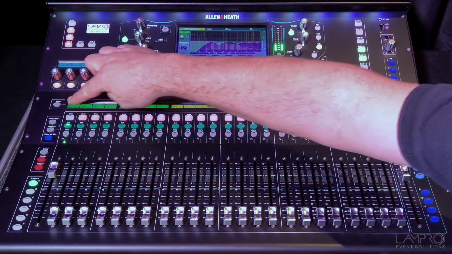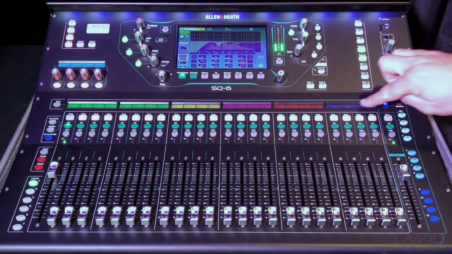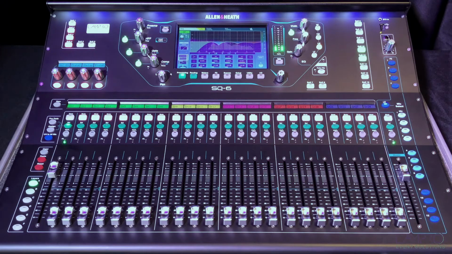The View button is used with the scribble strips to display all the input channel numbers and patching configurations that the channels have been assigned to. If a channel has been given a custom name, the View button will display the input number as well as the patch number that is used from either the local or S-Link inputs.